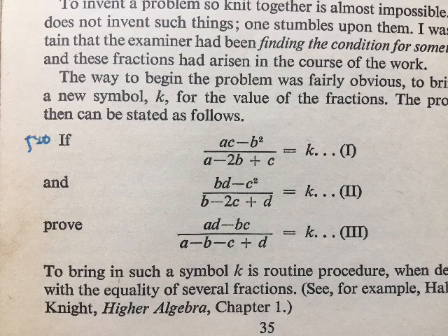In the third fraction, for example, the numerator contains AD, the denominator A plus D. The negative terms are similarly related. On top, we have minus BC, down below minus (B plus C).